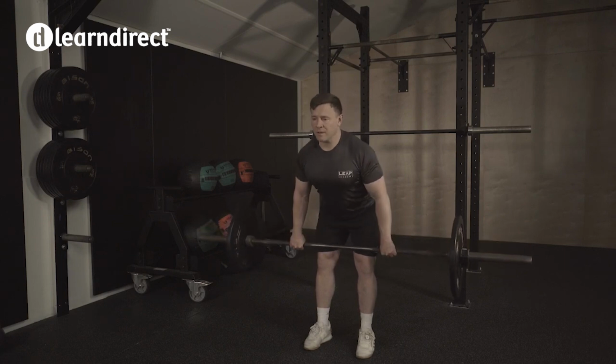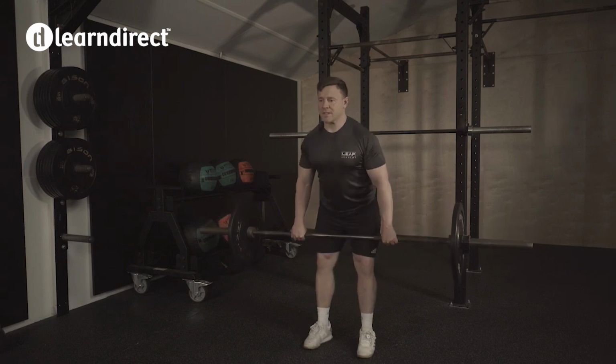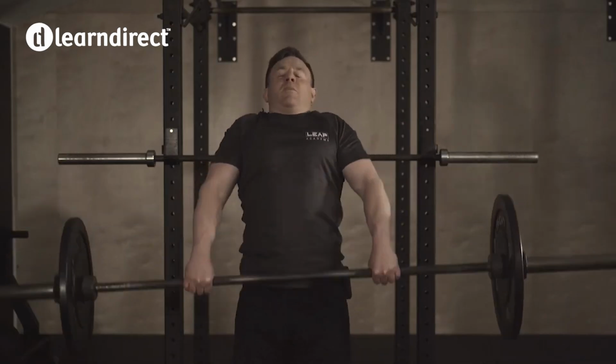So extend the hip, and aggressively jump, and shrug. Extend the hip, jump, and shrug.